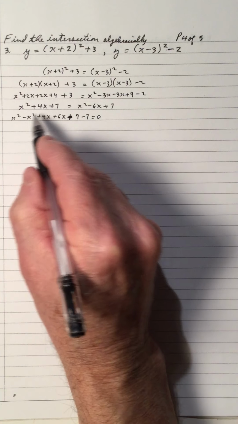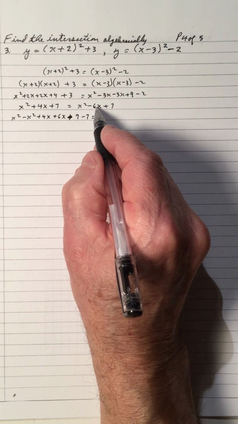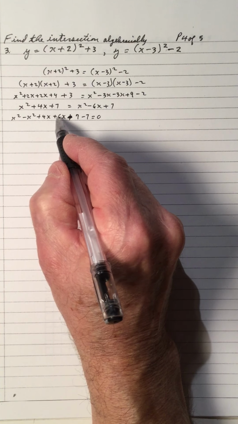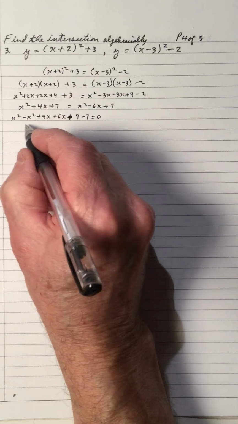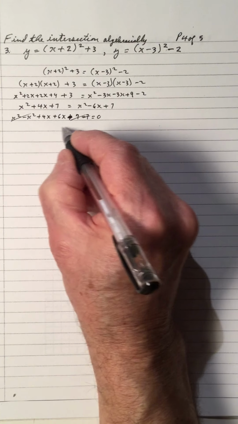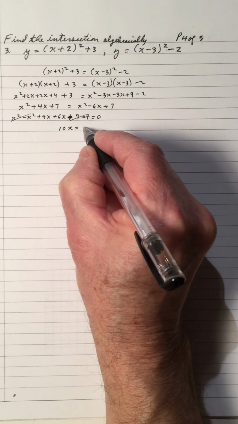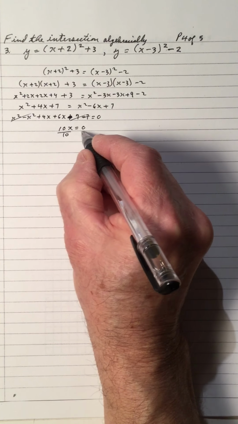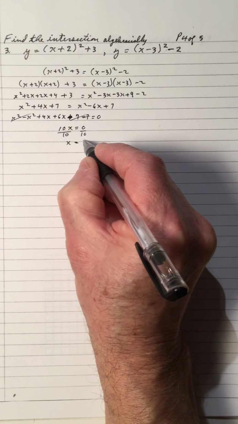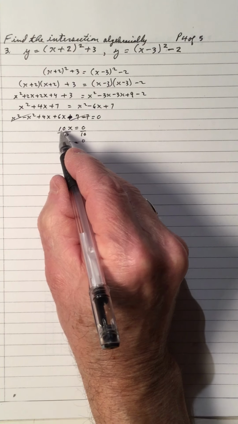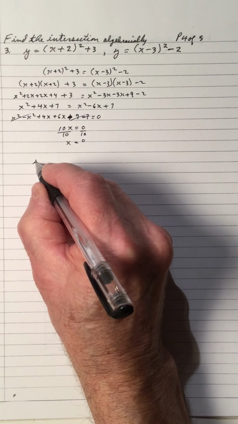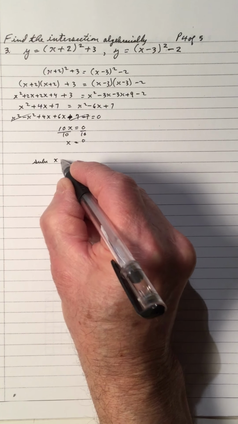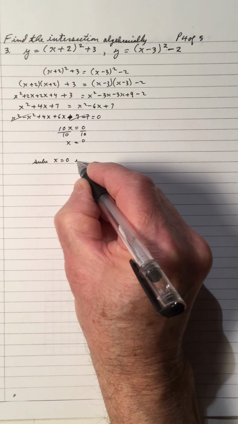So this x squared moved over to become a minus, this plus minus 6x moved over to become a plus, and this 7 moved over to become a minus 7. They cancel out, and they cancel out, so 10x equals 0. Divide by 10, x equals 0. So 10 times what number is 0 is 0. So x is 0, so we're going to sub x equals 0 into.